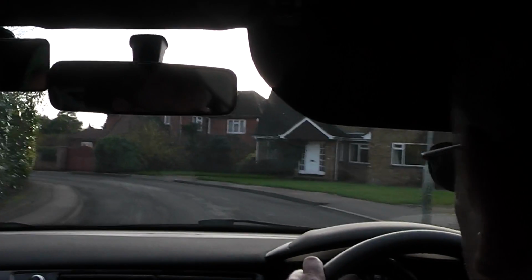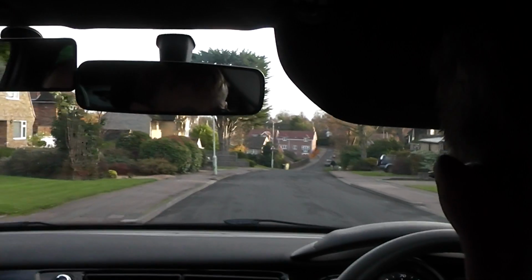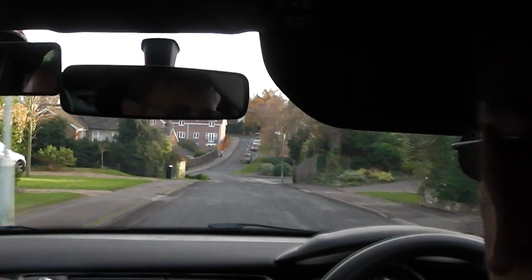Okay, that's no problem. We're looking for warning signs on lampposts or gaps in houses, dotted lines on roads. Right, yeah, I can see gaps in houses. Okay, and that's generally an indication. And if you look on this lamppost, what can you see? Oh, I can see a picture of a cross. And you remember from your theory test? Right, so check your mirror. Come off the gas.